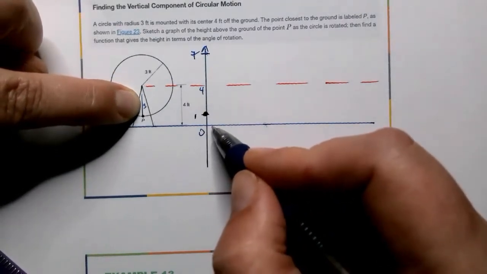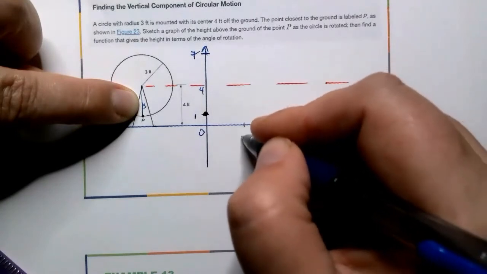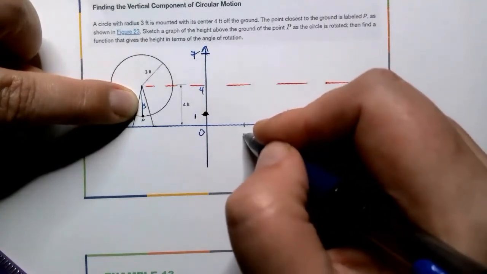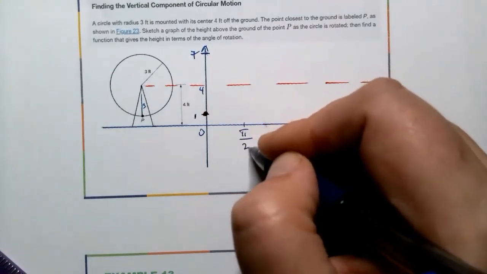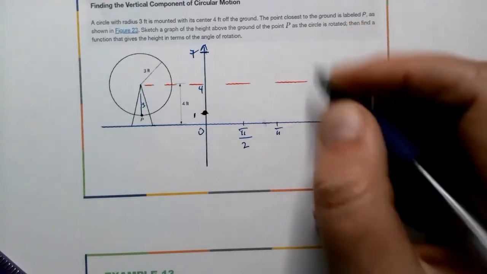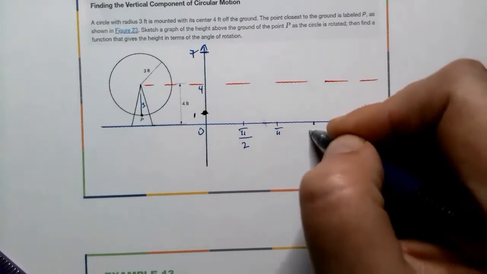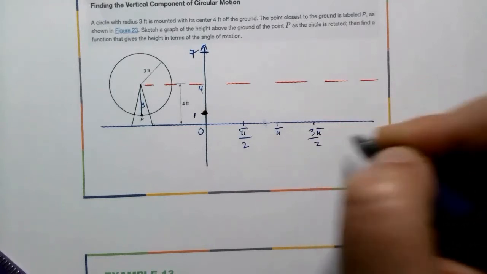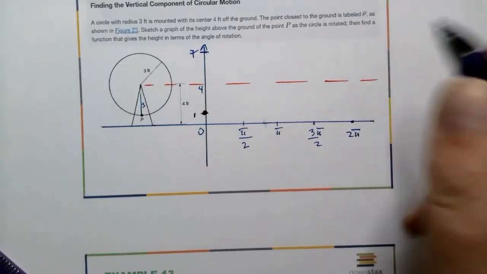Then we have pi over 2, pi, 3 pi over 2, and the full rotation 2 pi.